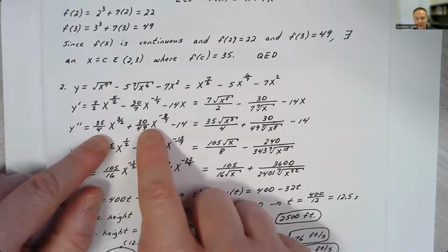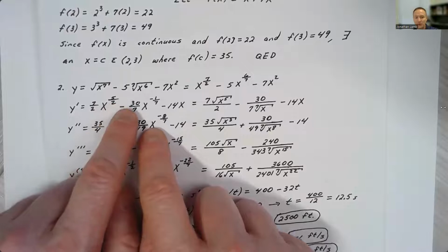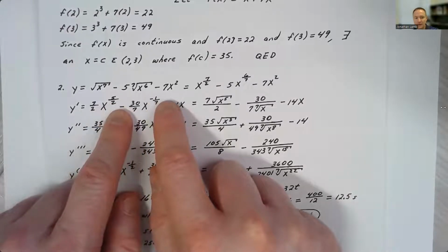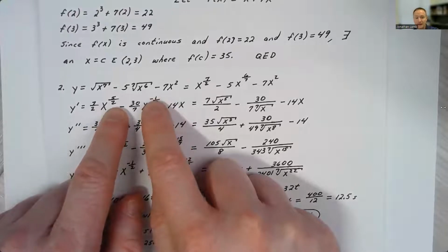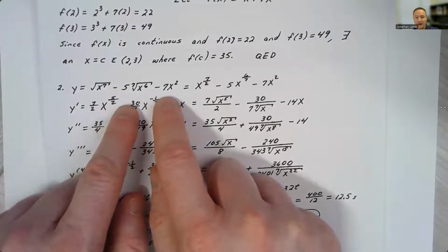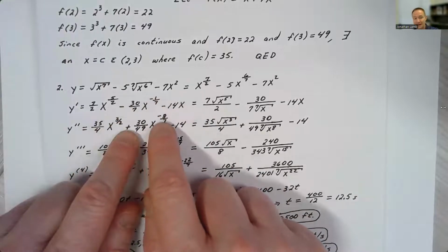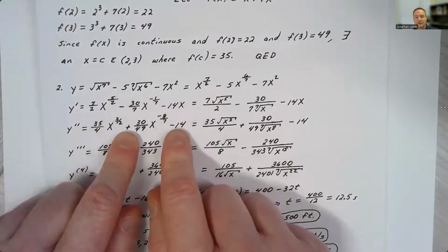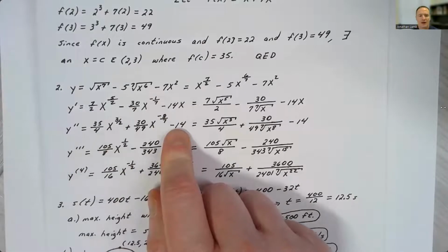Then I go to the next term here, and this coefficient comes from, I need to multiply 30 over 7 times 1 over 7. I also know a negative times a negative is going to be a positive. I'll get positive 30 over 49 there, and I'll have x to the negative 8/7 power. And then minus the derivative of the last term there, you'll see the minus 14.